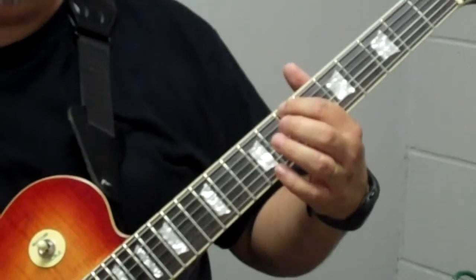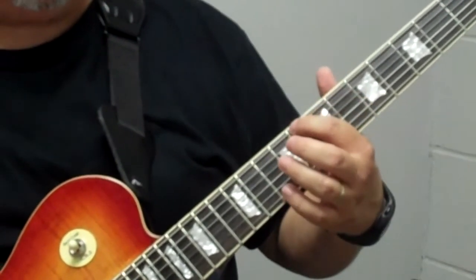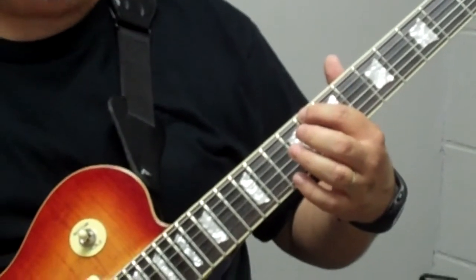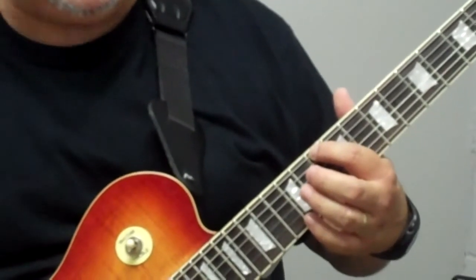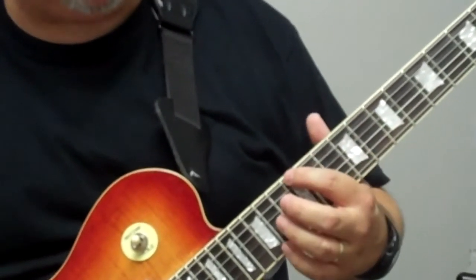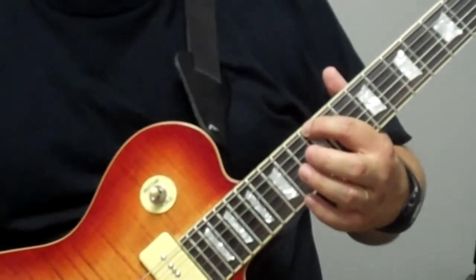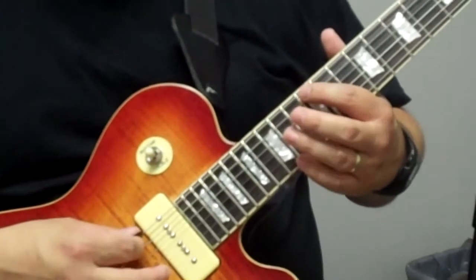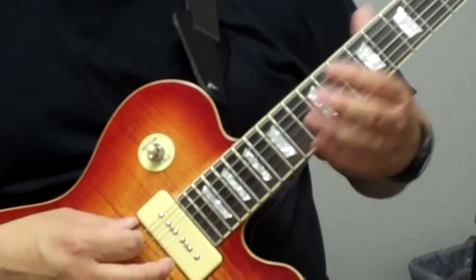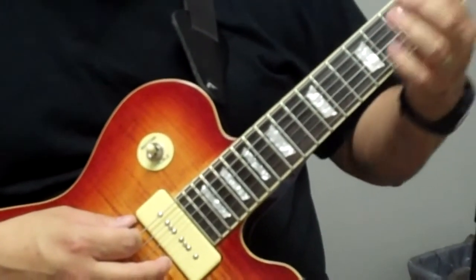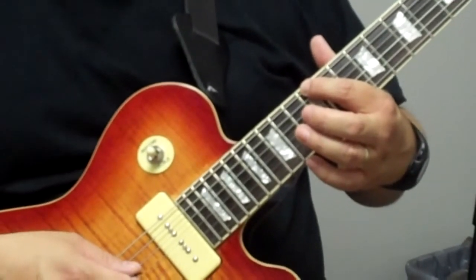From B to C is a half step, so there's only 1 fret space, so I'm going to go from B to C. From D to E is a whole step, so I'm going to move up 2 frets. And then I'm going to move up from D to E, which is another 2 frets, a whole step. And I'm at the 12th fret. Now this is significant. If I play the open string, the low E, it's also an E. Whenever I go through my half steps and whole steps along that string, when I end up at the 12th fret, that is also an E.